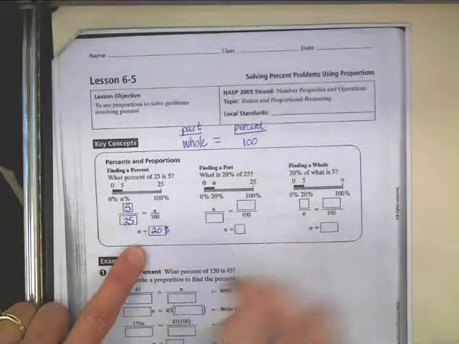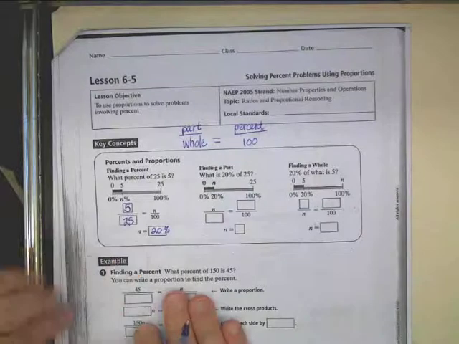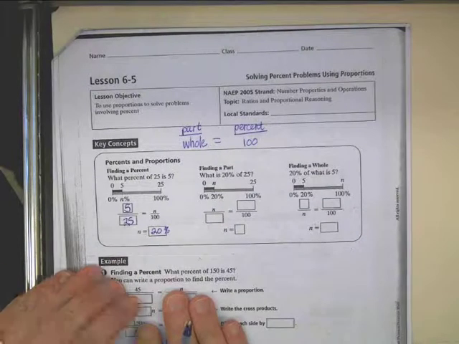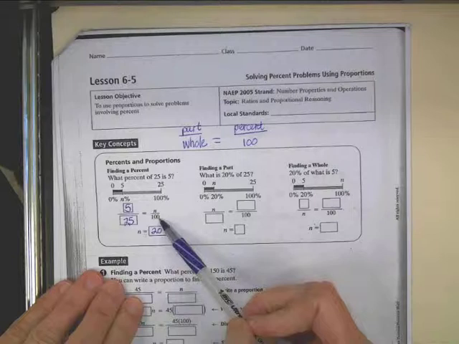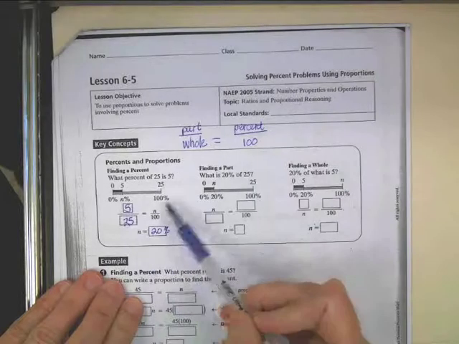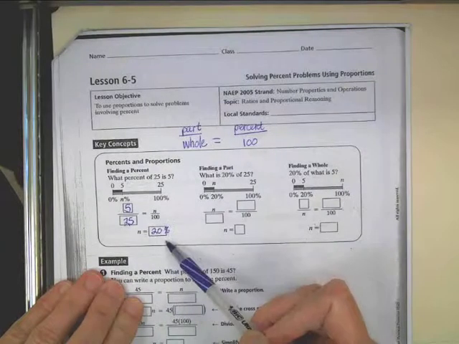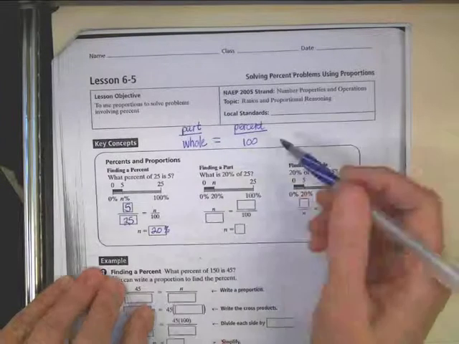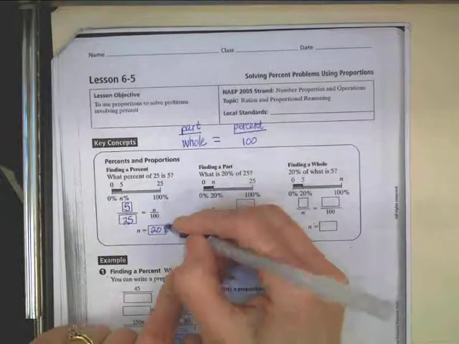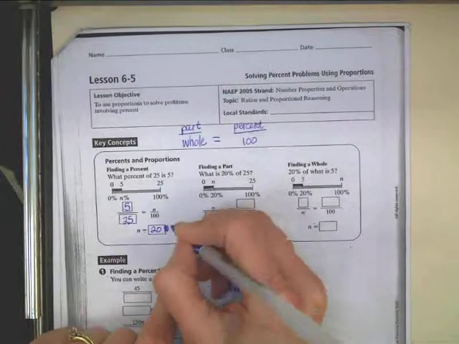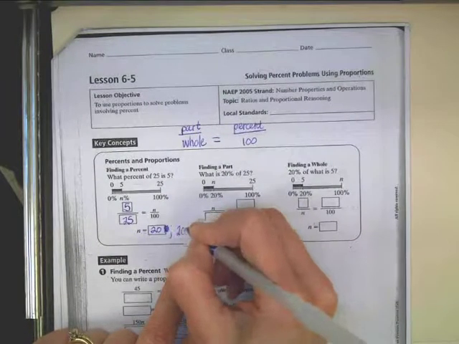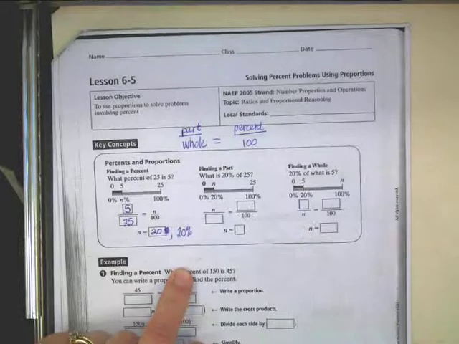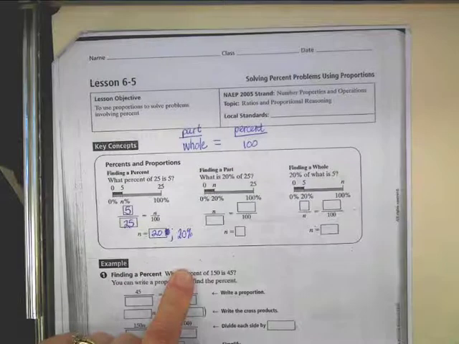We will be looking in more detail at this, but this is just showing you what you're doing here. You would do 5 times 100, and then divide by 25. That gives you 20 over 100. So your percent is 20%. Truly n is 20, which then tells you that the percent is 20%.